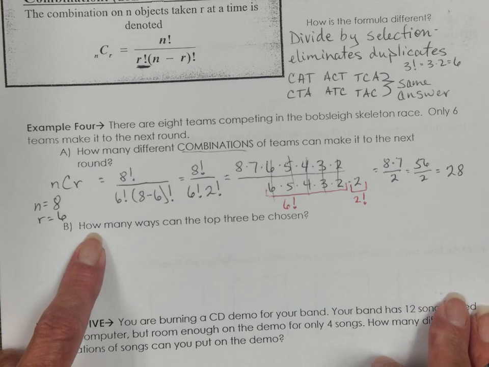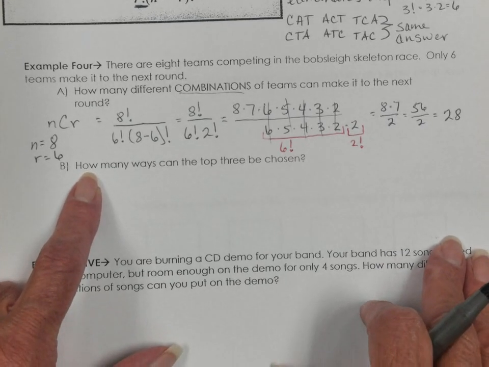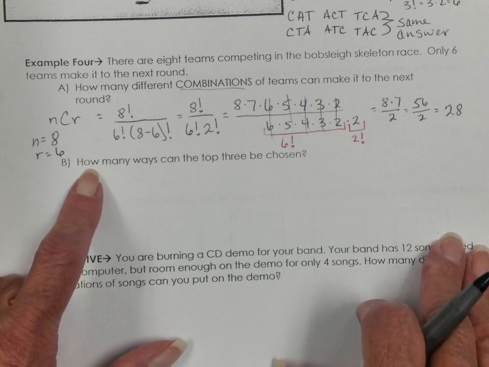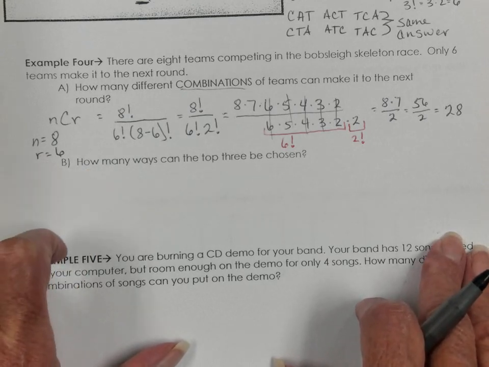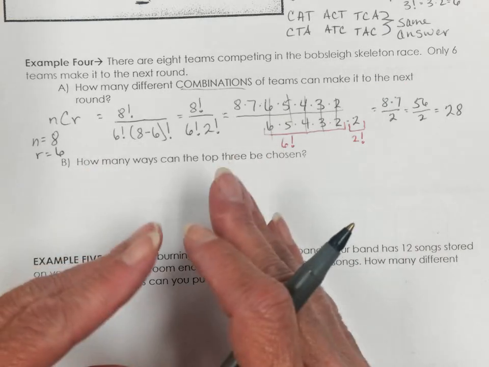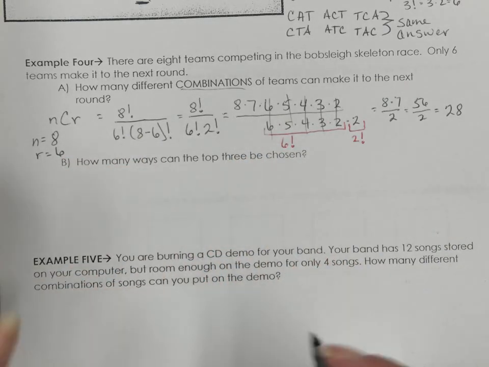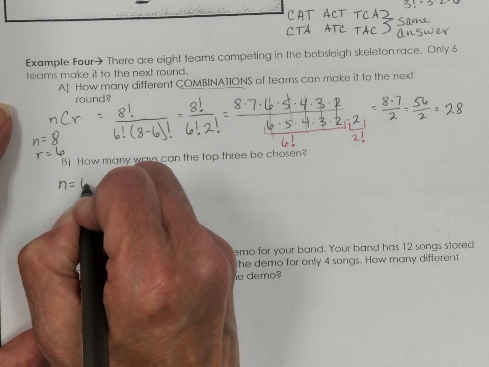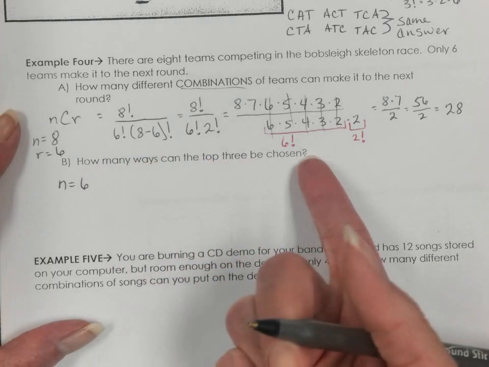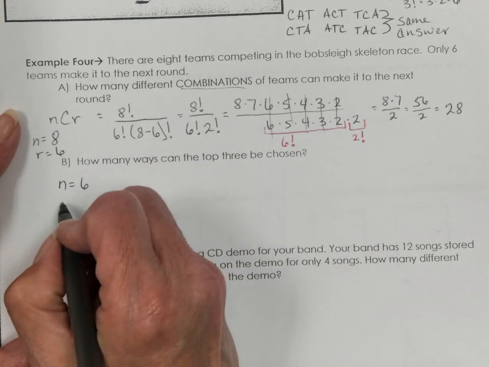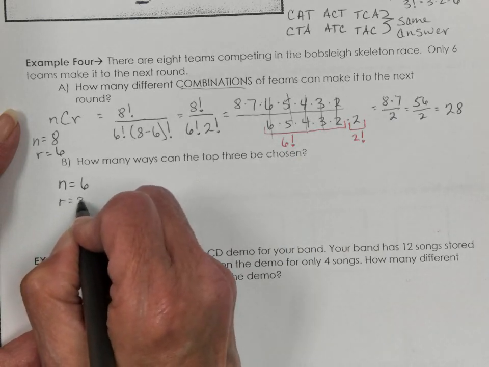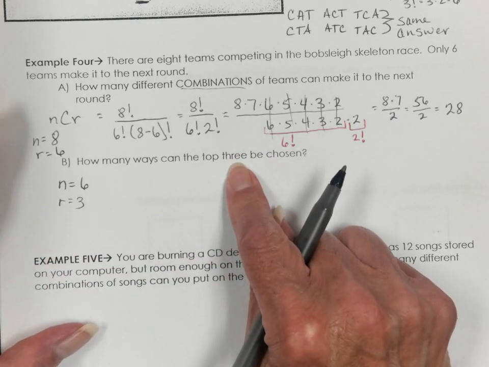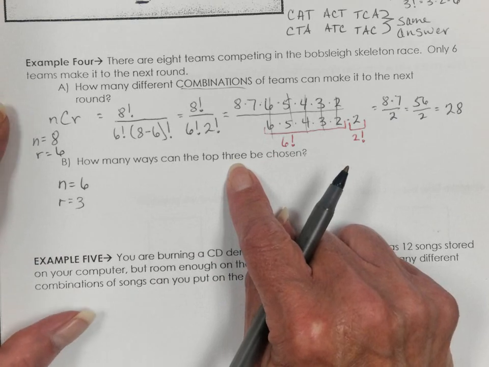Okay? Part B says, well, how many ways can the top 3 be chosen? All right. Remember, though, I've already gone from 8 to 6. So my pool has changed. My n has changed to 6. My selection is 3. But I'm still not told gold, silver, bronze, okay?